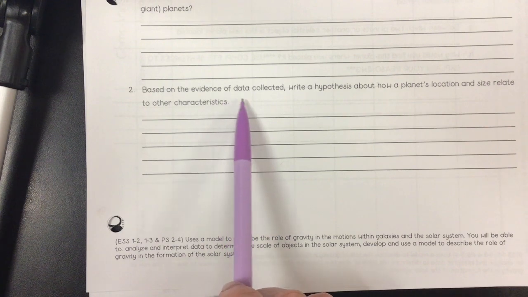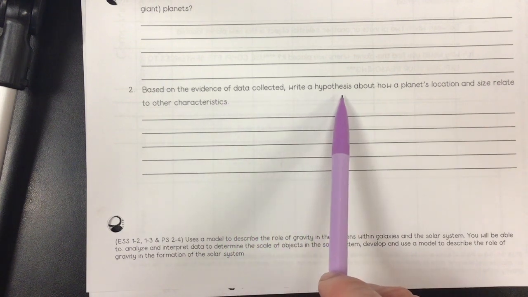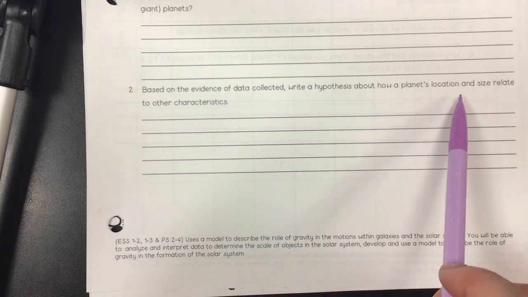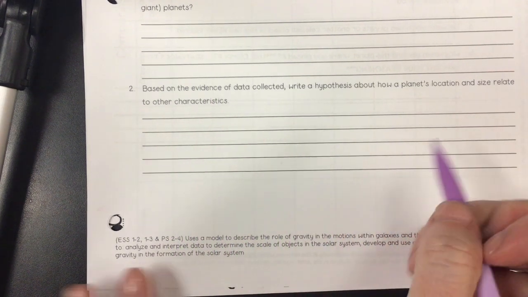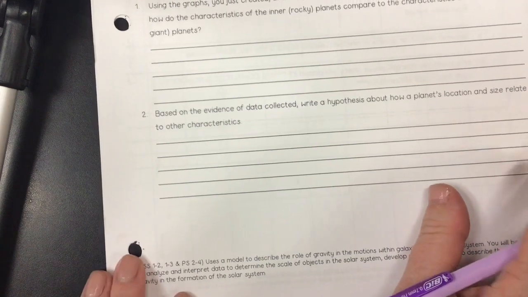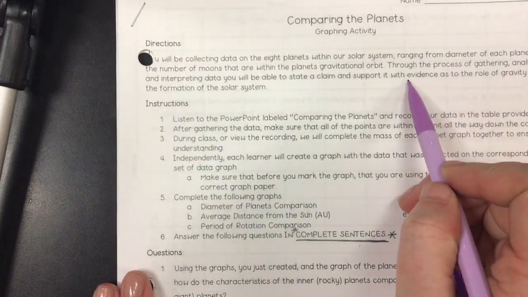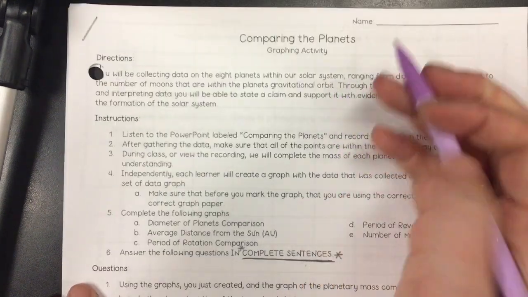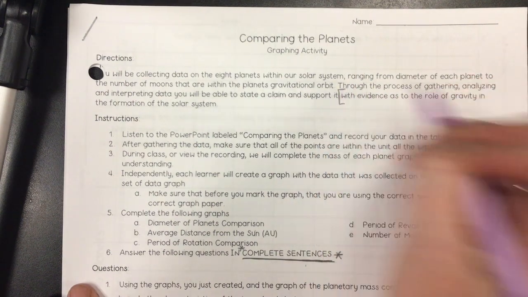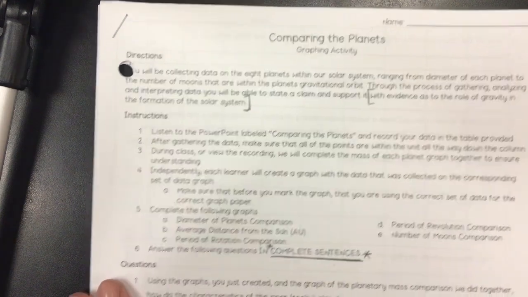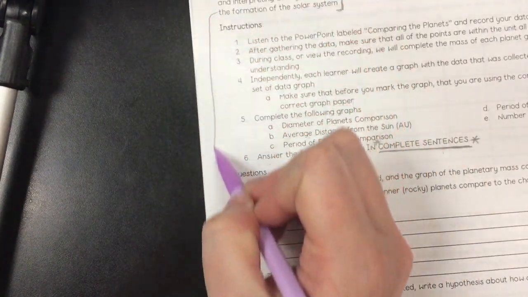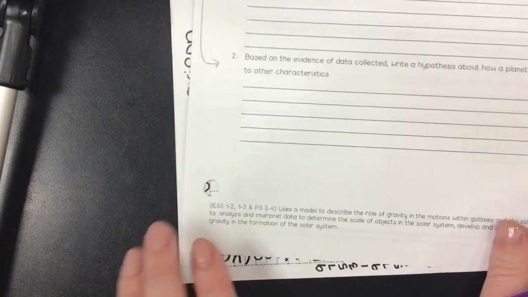Based on the evidence of the data collected, write a hypothesis about how a planet's location and size relates to other characteristics. This is where you are going to be able to, with the evidence and role of gravity in the formation of the solar system. That's where this comes into play. So I just drew an arrow down here to help you.